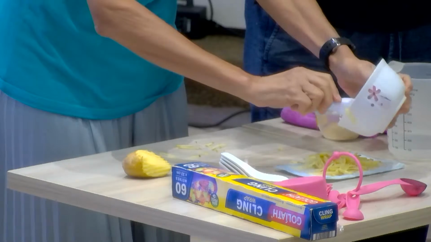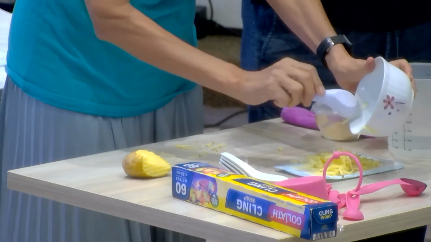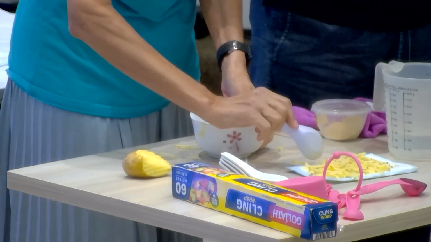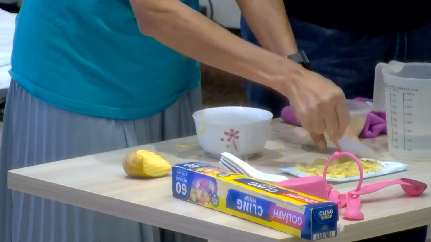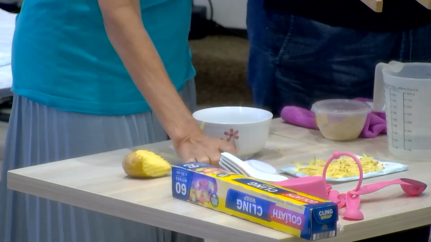Okay, you can do more. So basically, you just even it out. We can add a little more.